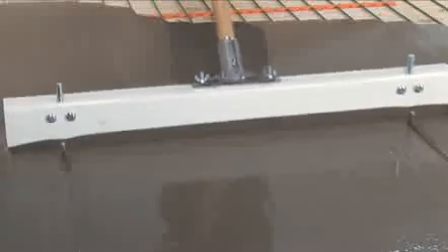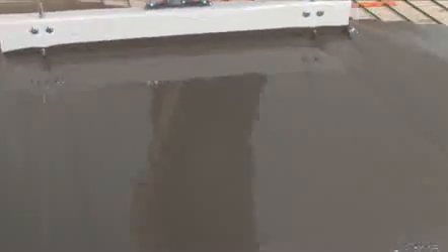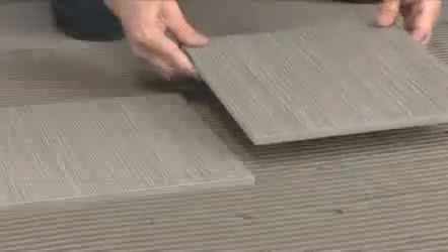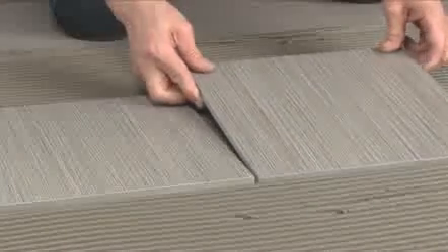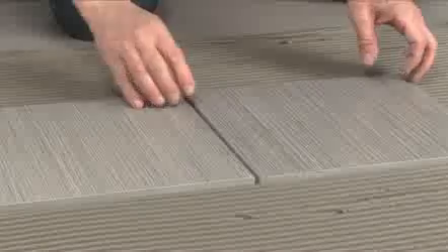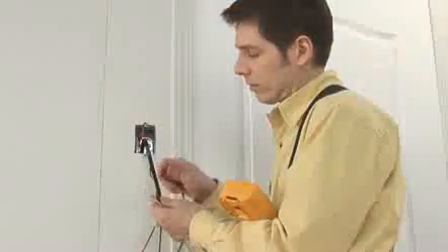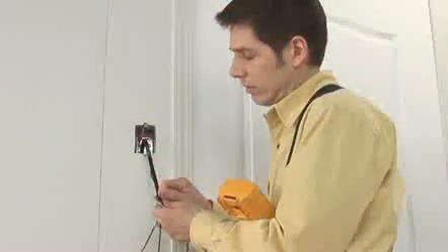With a scraper, carefully spread the self-leveling underlayment. When it is completely dry, you can install your floor covering, following the manufacturer's instructions. Be sure you have covered the cables completely if you are using a floor covering other than ceramic or natural stone. The last step is connecting the cables to the thermostat.